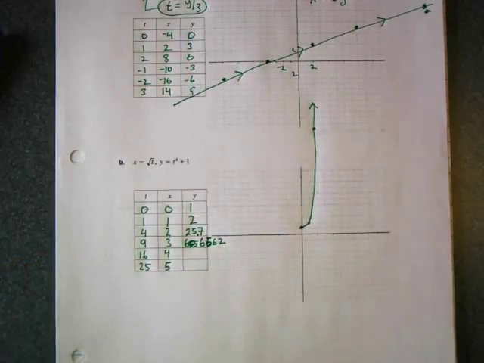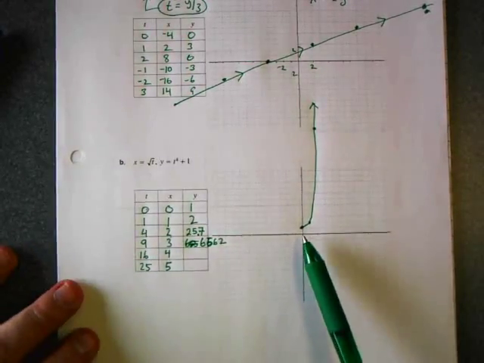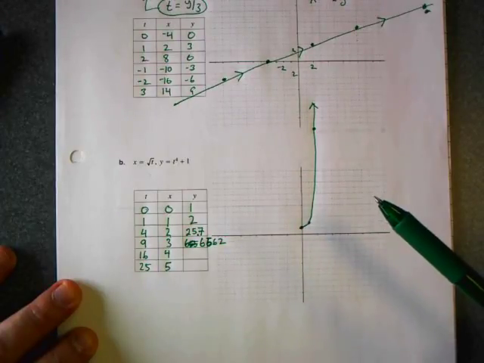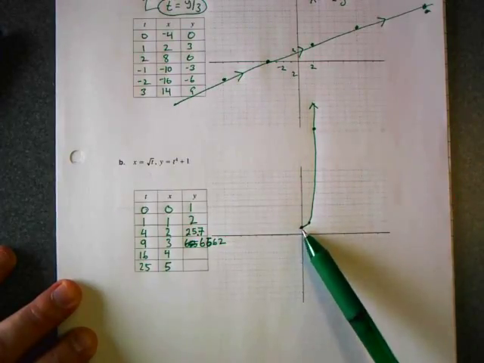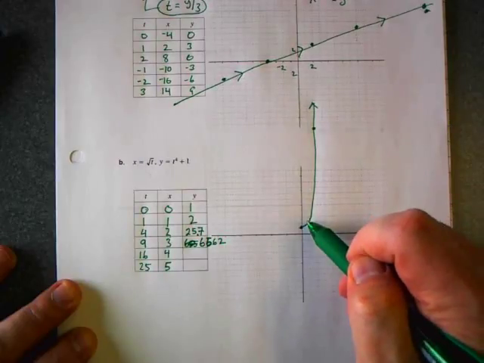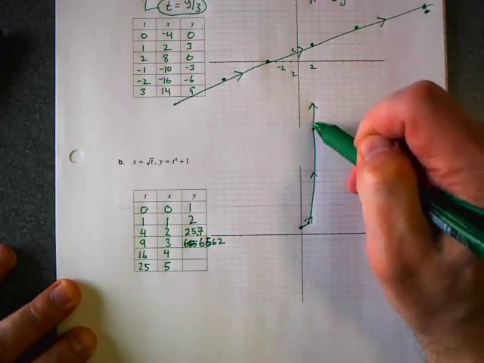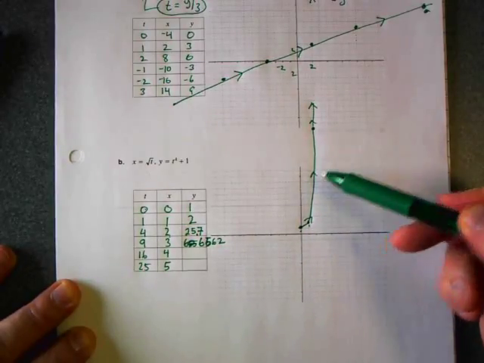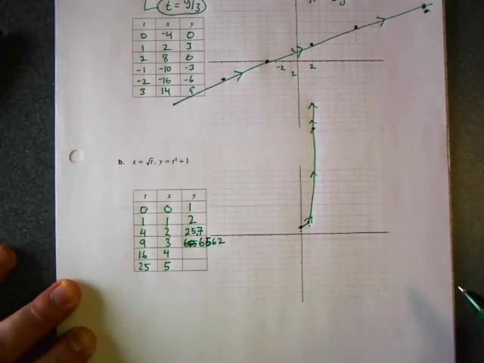All right, now, so what's the direction? Well, this was my first point. This was my, no imaginary half parabolas. So my direction this time, again, would be like so. Because I started here, as my t got bigger, I went this way. Well, what does it look like? Looks like half a parabola, doesn't it?